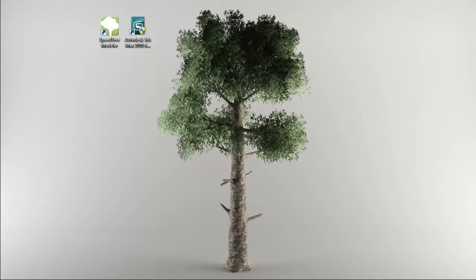Hello and welcome to the tutorial of Speedtree Modeler and Autodesk 3dsmax. In this tutorial, I'll be creating a tree in Speedtree Modeler and then import it into 3dsmax for rendering purposes using V-Ray. So first things first, let's start Speedtree Modeler.